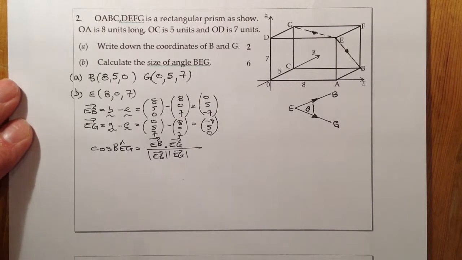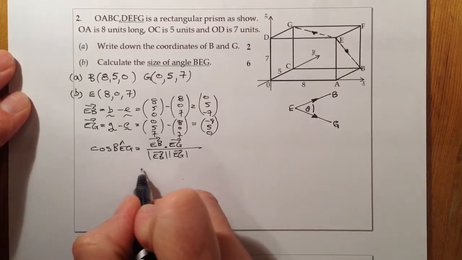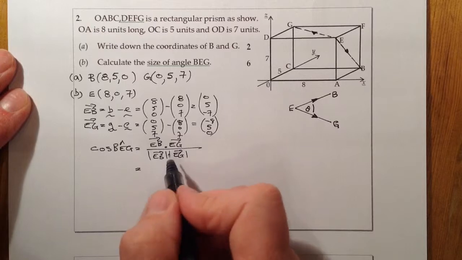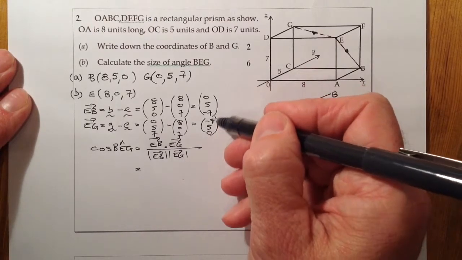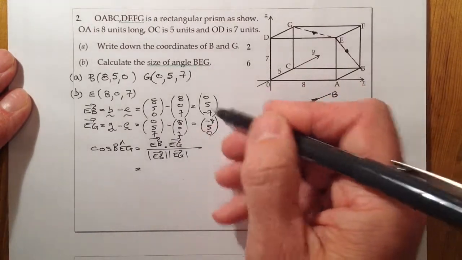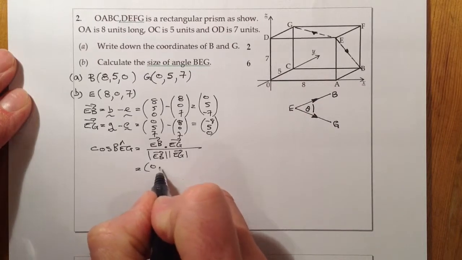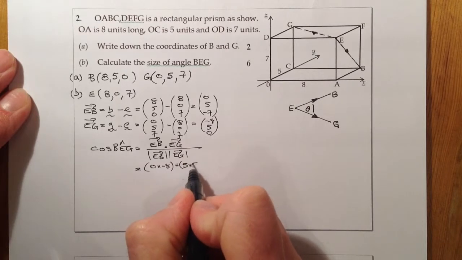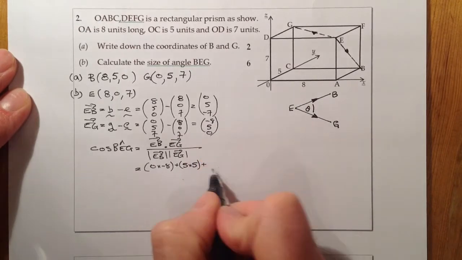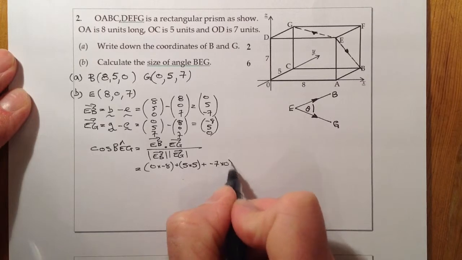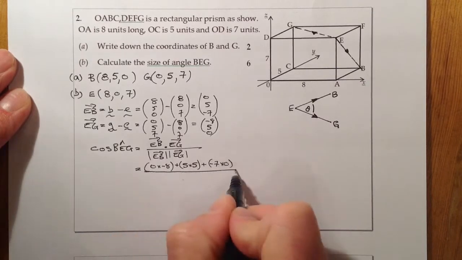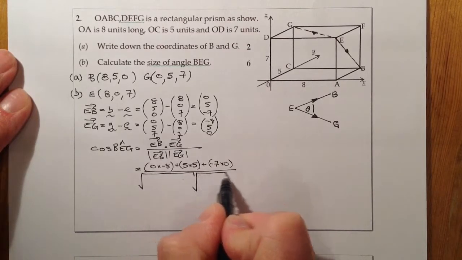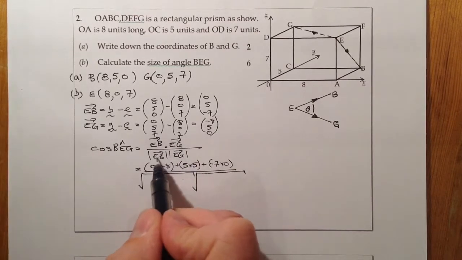From there we'll work out the dot product first of all. I'm just going to keep all of this together in the one large calculation. I'm going to use these column vectors and multiply them out to find the dot product. So I've got 0 times minus 8, plus 5 times 5, plus minus 7 times 0. That's my top line. From there I'm going to work out two square roots, which are the magnitudes of the vectors.